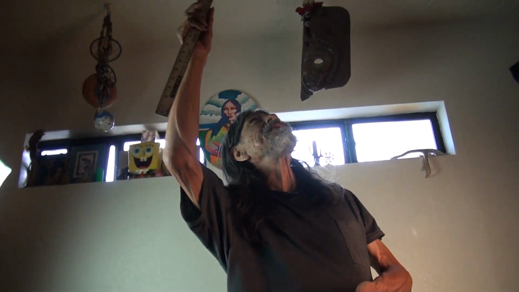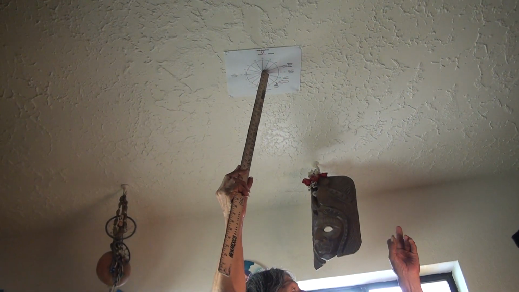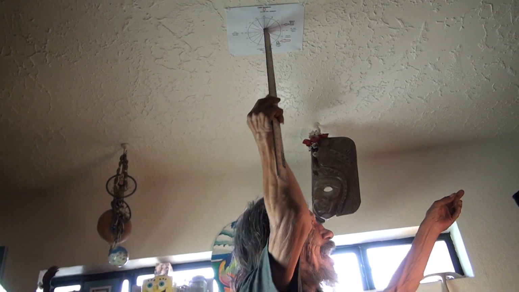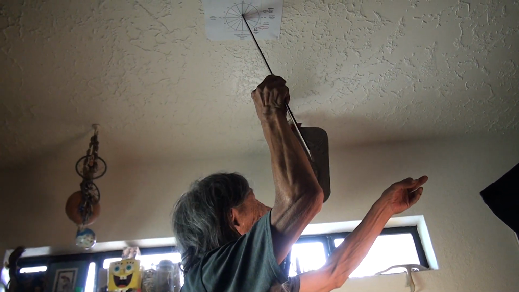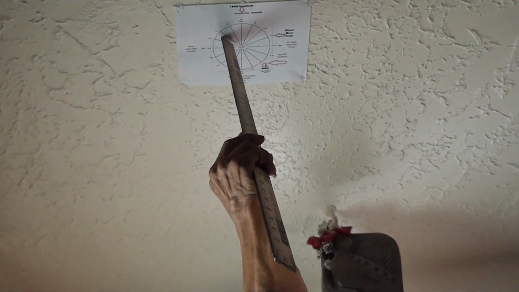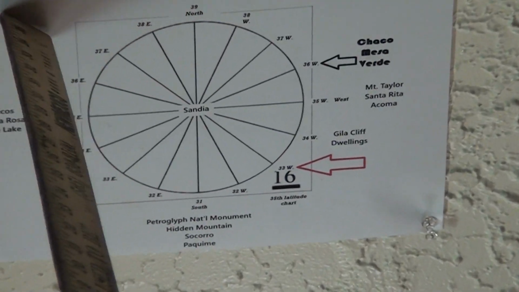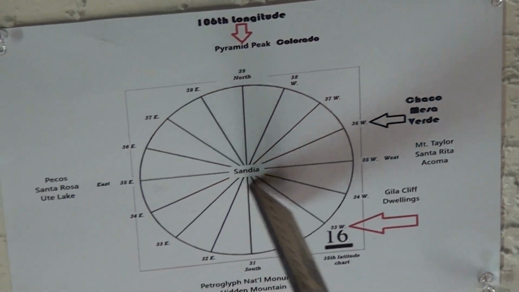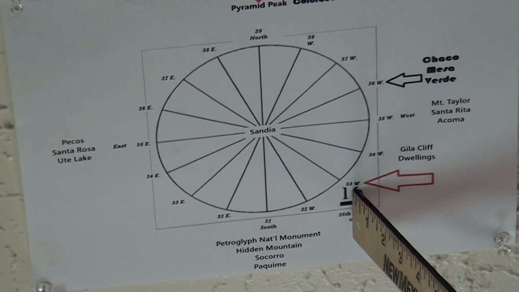Nobody's ever noticed it. My belief is that T lady, as I nicknamed her because there's a T on top of her head, her face is pointed in the direction from the Sandias that way. And I kept looking at it. Why is it pointing that way? Then I went to my chart. And what is going that way? This line right here to the Sandias, to right where this red arrow is.